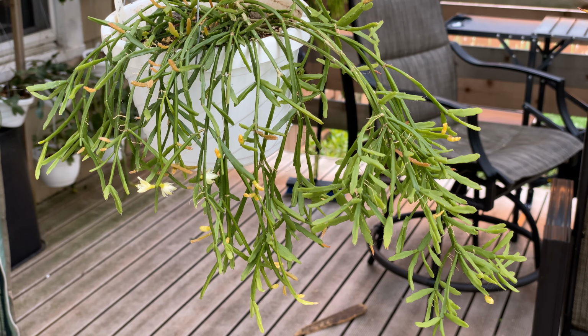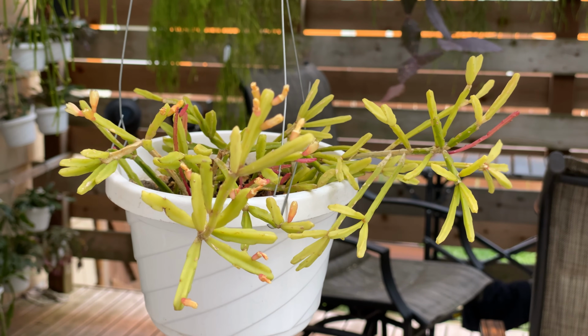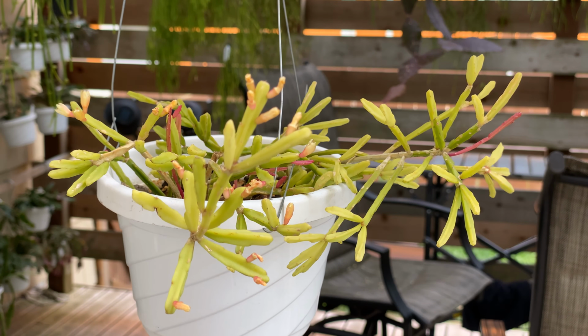The reason why is because it can capture more light that way for photosynthesis, whereas the one on the left didn't need to do that. And then the one to the very far right has the same thing as the one in the middle, where it's basically stopped growing quite so pendant.